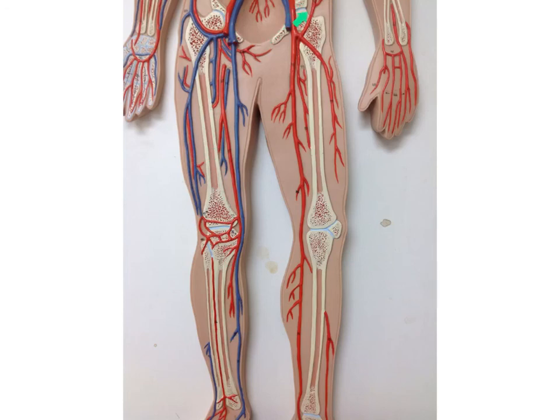We have passed the pelvic area, so we have become the femoral artery. Once we get to the back of the knee, it is called the popliteal artery. We have a branching. We will have our anterior tibial artery and our posterior tibial artery.